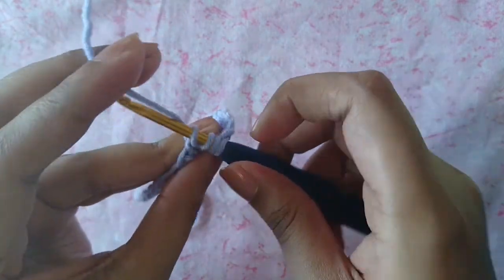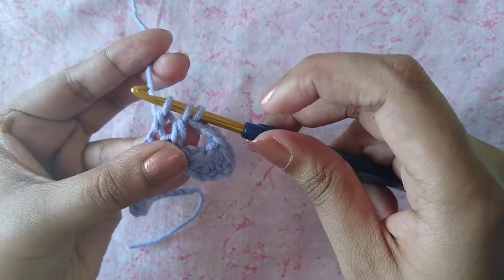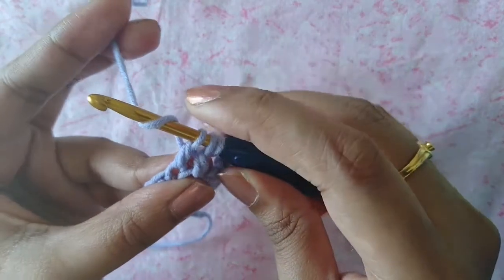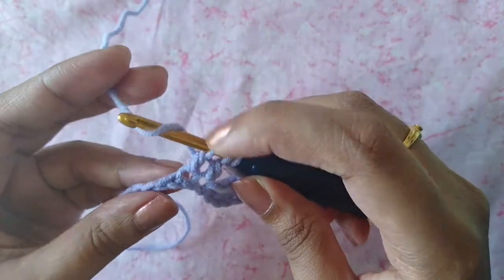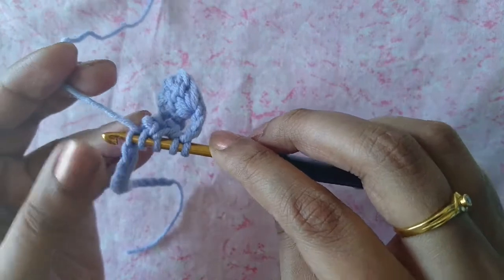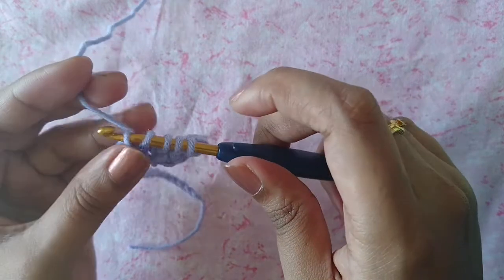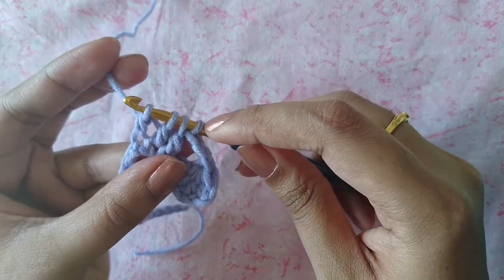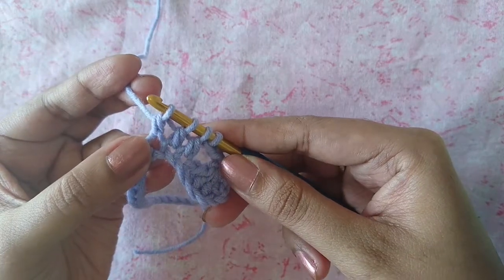We have 4 loops on our hook. Grab our yarn, pull through the first 2 loops, making 3 loops on our hook like so, and 2 incomplete double crochet stitches. Again we're going to yarn over, making 1 twist of yarn on our hook like so. Okay, going into the next chain space, so this one right here. Okay, grab our yarn, pull through. We have 1, 2, 3, 4, 5 loops on our hook. Grab our yarn, pull through the first 2 loops. So now we have 4 loops on our hook, 1, 2, 3, 4, and 3 incomplete double crochet stitches.